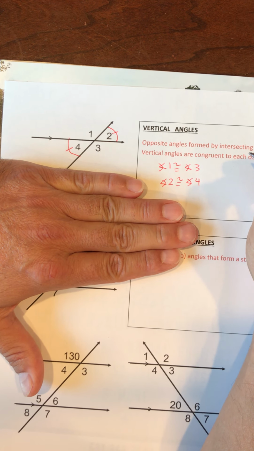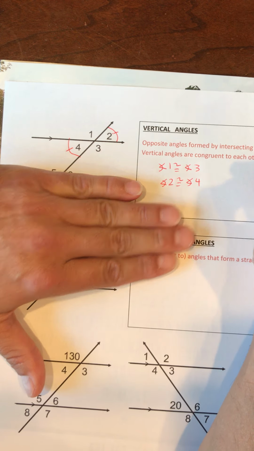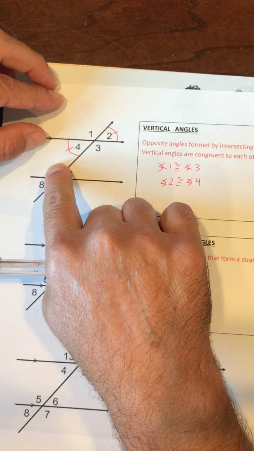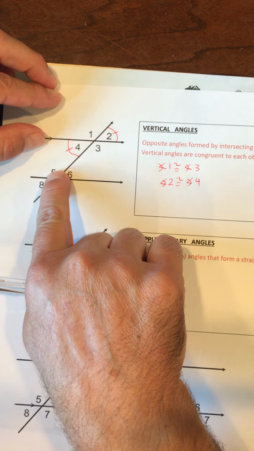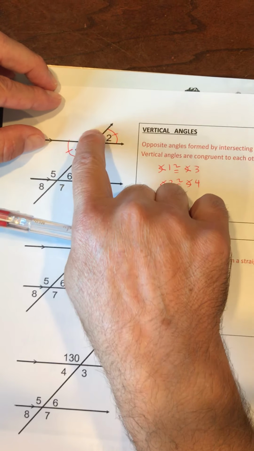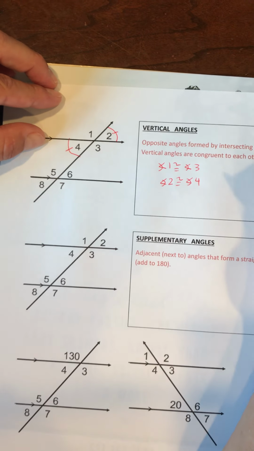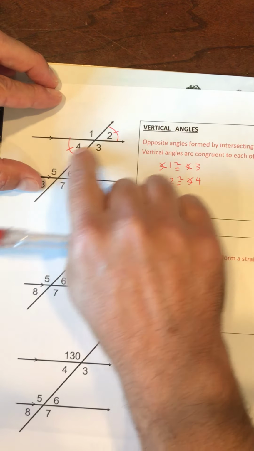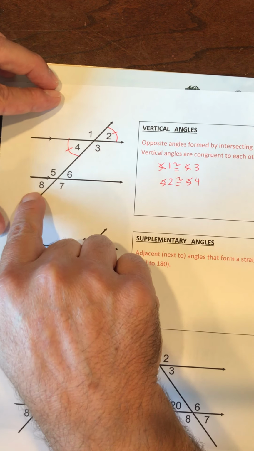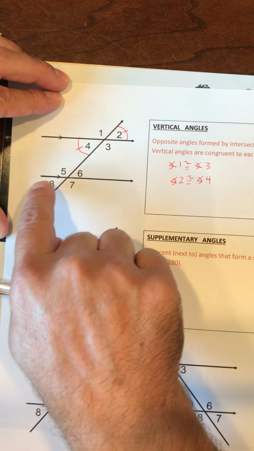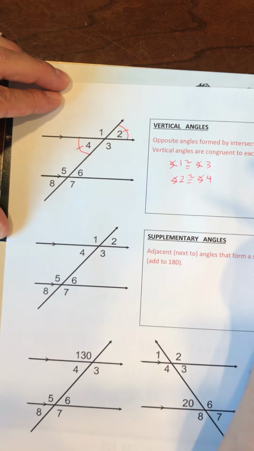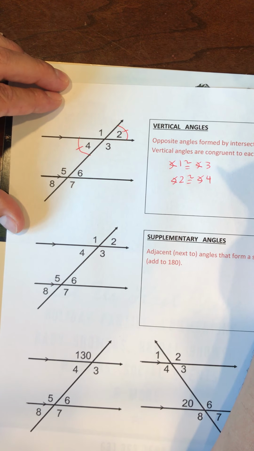Those are vertical. And then since they're corresponding, 1 is equal to 5, and then 5 and 7 are vertical, so they're equal. So basically 1, 3, 5, and 7 are all equal. 2 and 4 are vertical, and since 4 corresponds to 8, 4 is equal to 8, 8 is equal to 6, so 8, 6, 4, and 2 are all equal to each other.